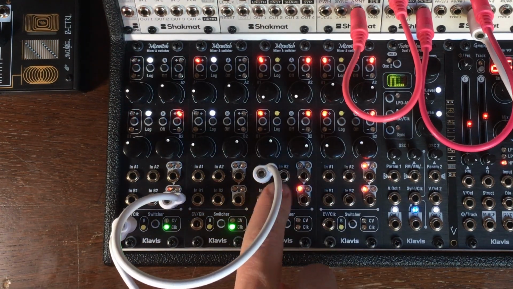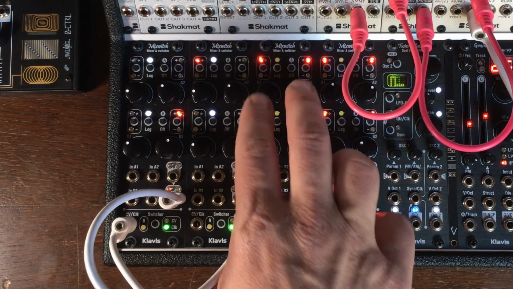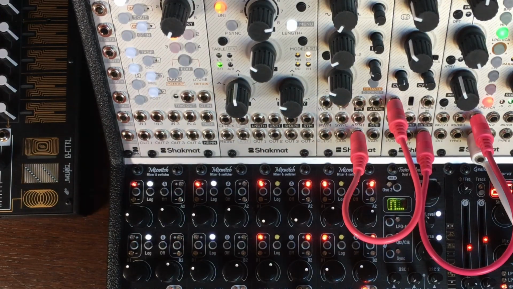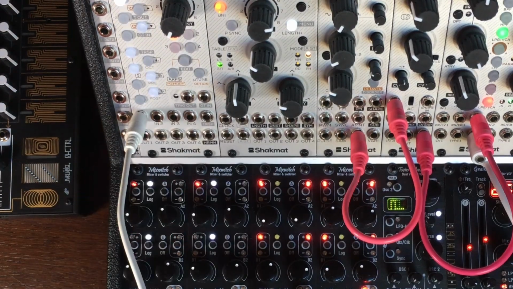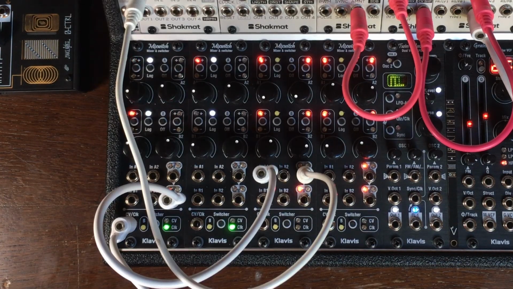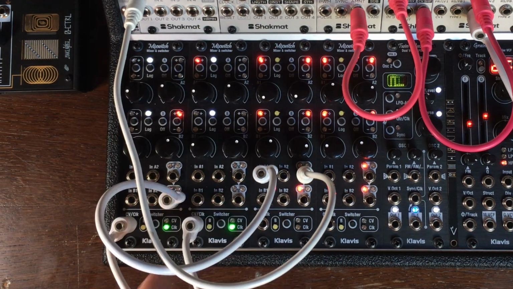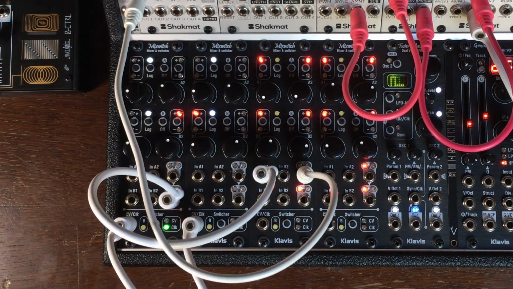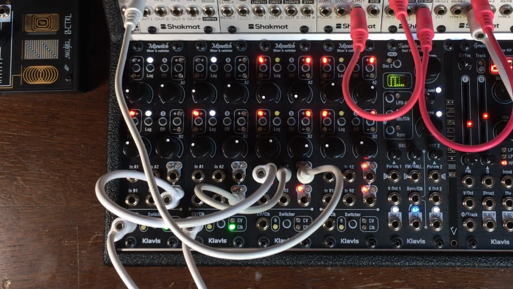Send that here to use A1 and A2 as a mixer. Output of the mixer to the quantizer. Now I will use a gate that happens only every 8 clock tick to advance this one. Send that to A2.